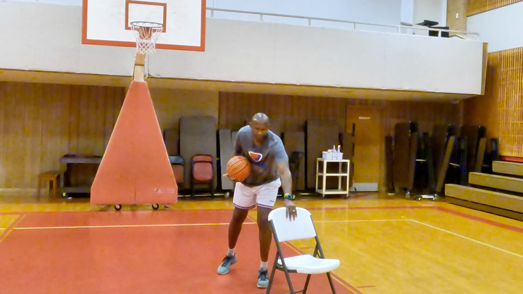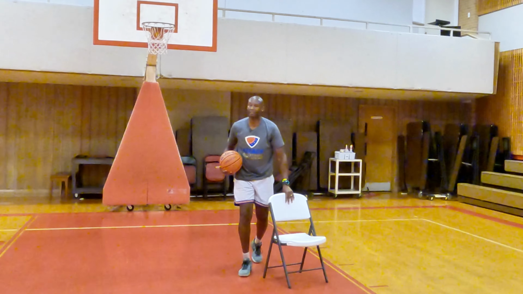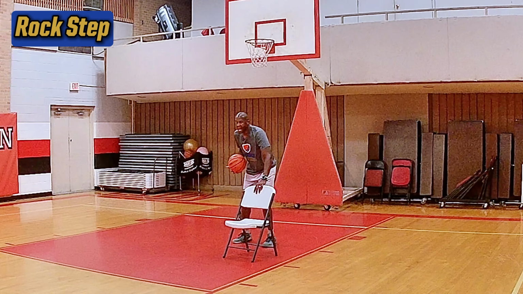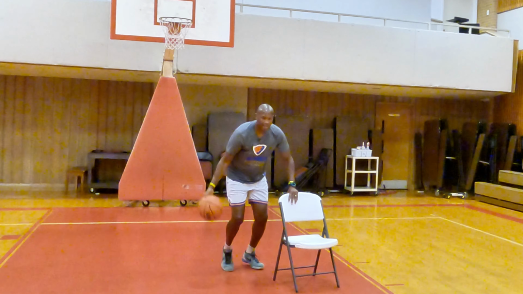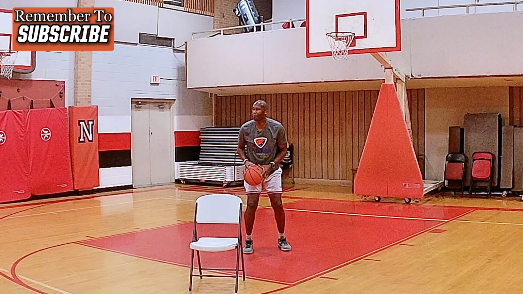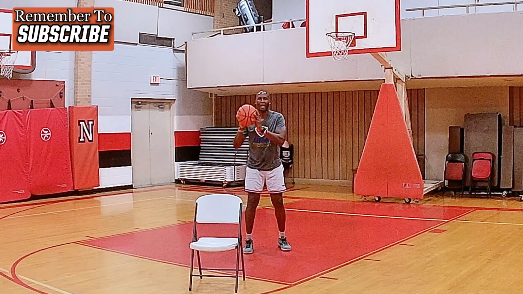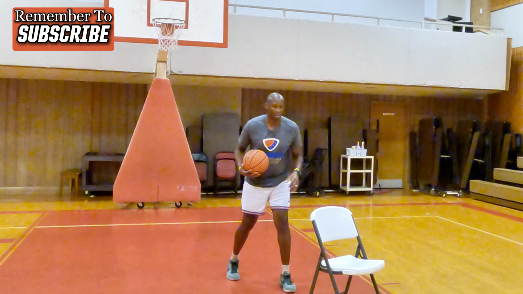Second, and again, you don't have to be an elite player to do these moves. You could do a rock step, right? A rocker step, people call it. I can cross the ball over. There, near my inside hip, I can rock the ball back. Stay low, get a shot off, okay?